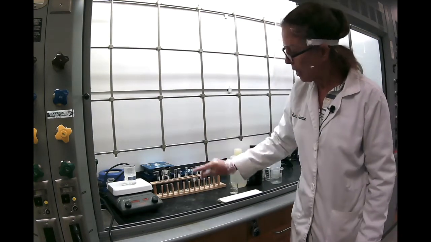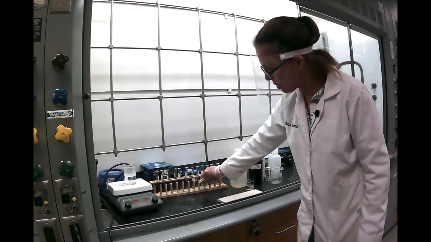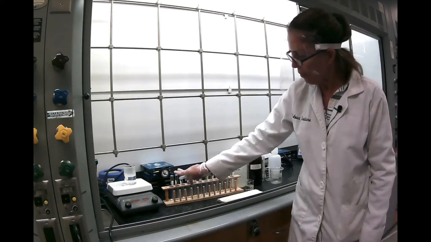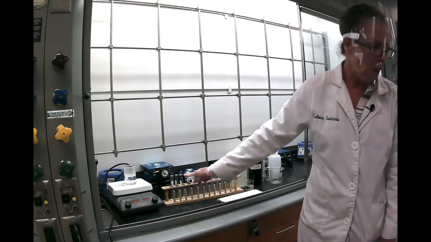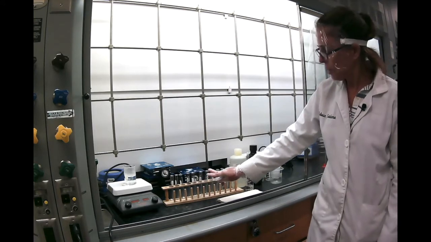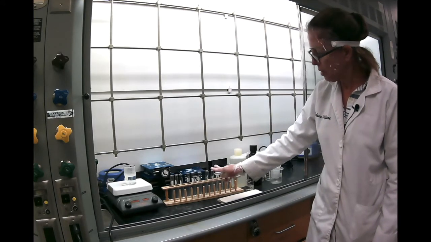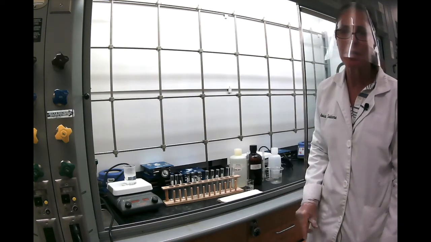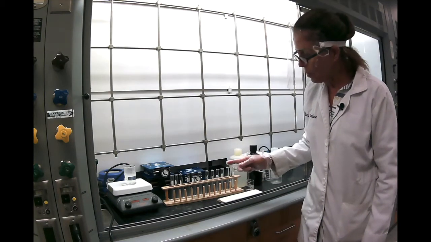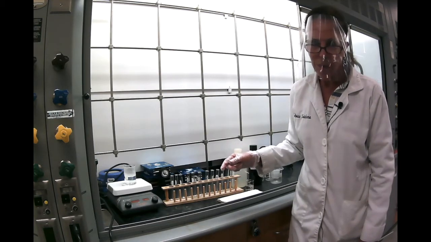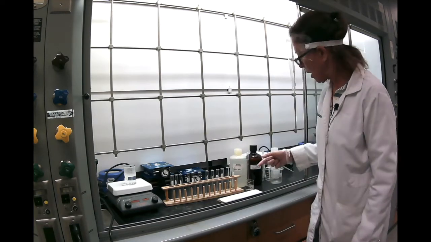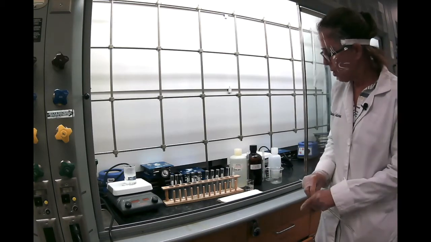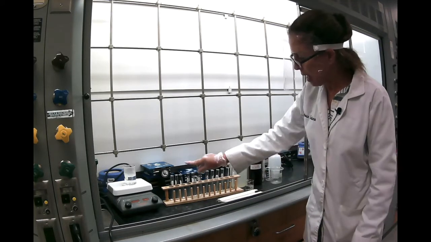While it was heating, I went ahead and measured 0.1 gram of each substance. The first three test tubes are resorcinol, the next three are naphthalene, this substance is benzoic acid, and the last three are acetanilide. We're going to see their solubility in water, in 95% ethanol, and in petroleum ether. To be consistent, I prepared them.